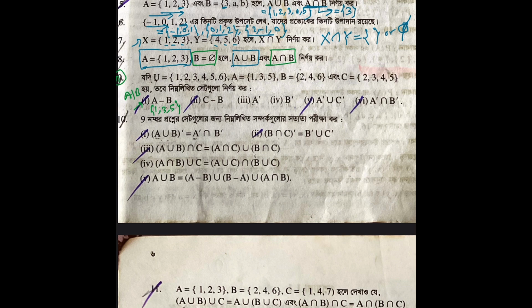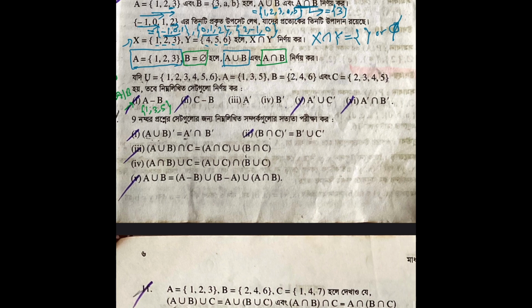Okay, if A and B had a common element, we will test that out. C minus B would be the complement of B with regard to C, that is, those elements of C that are not present in set B. You see that 2 and 4 are both present in B and C, so C minus B would be 3, 5.